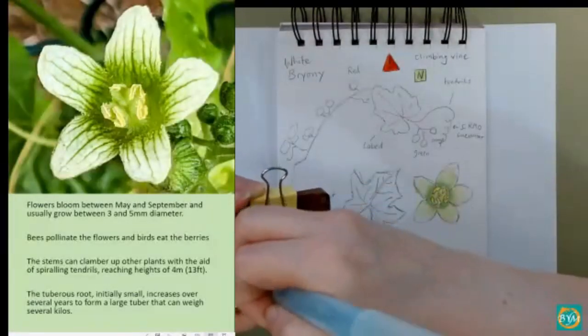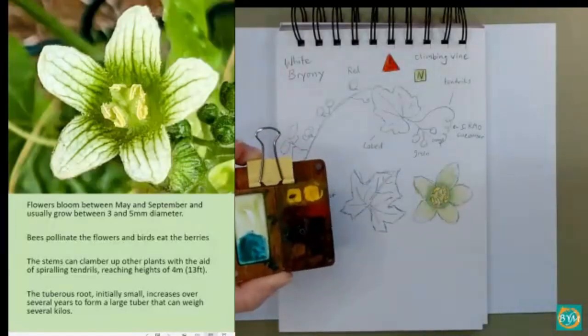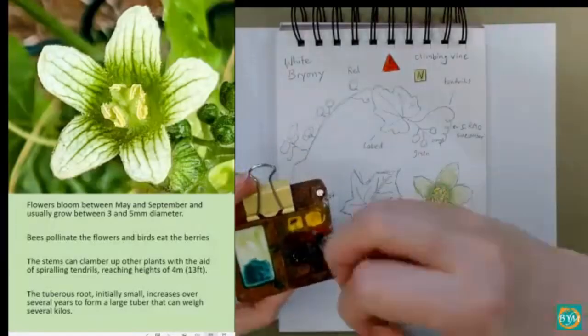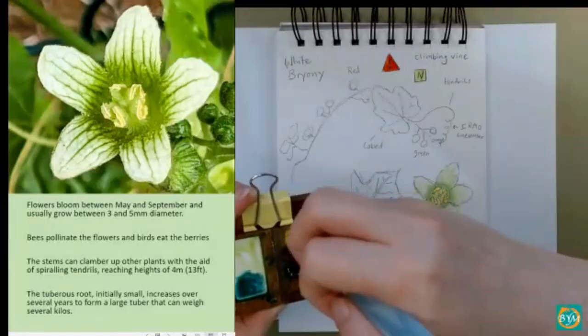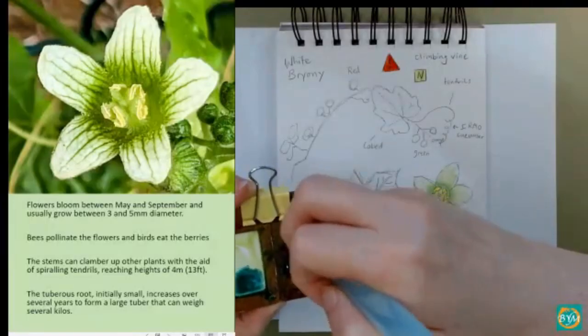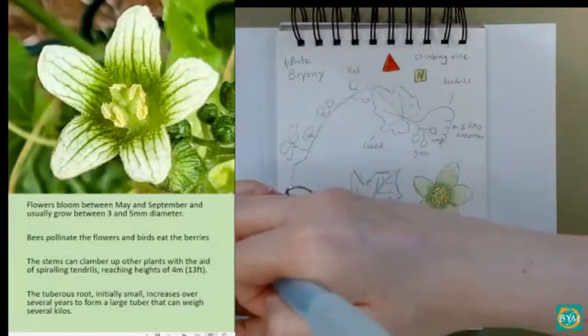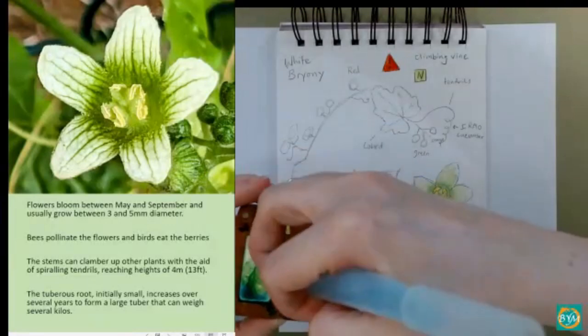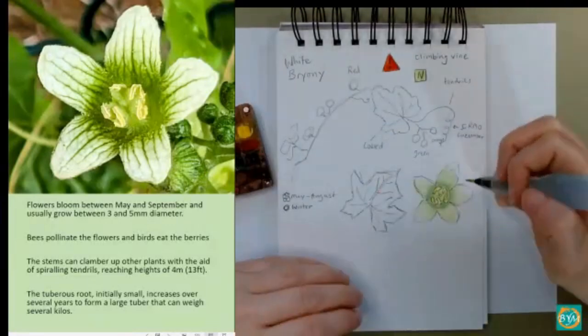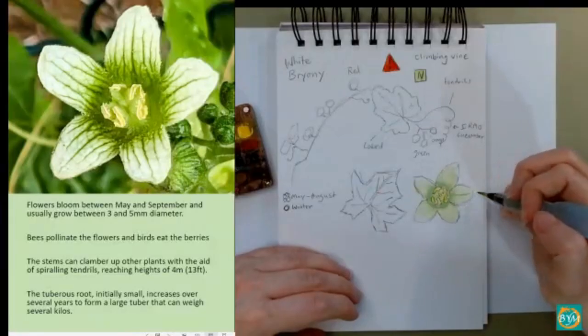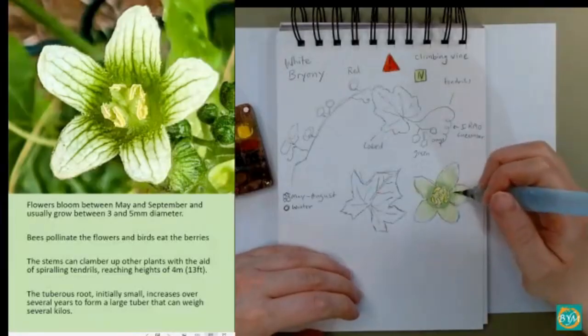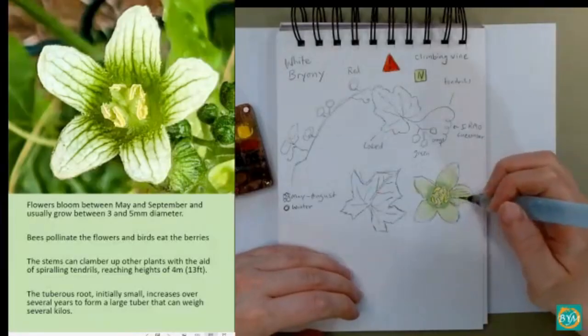It's going to spread out a little bit more than I want it to. So I'm just mixing the paint a little bit thicker. There we go. That'll do the job.